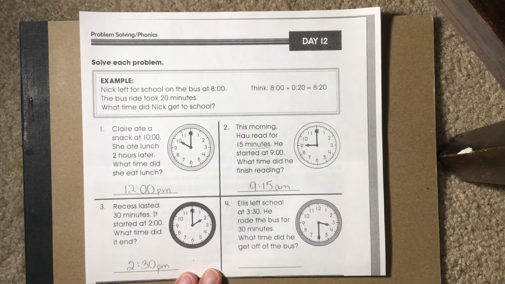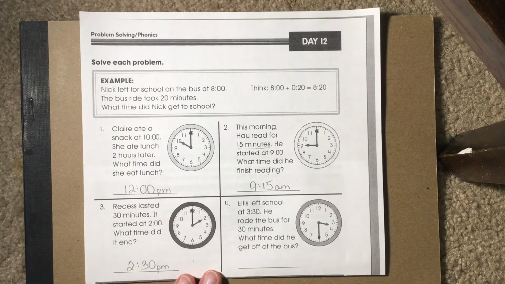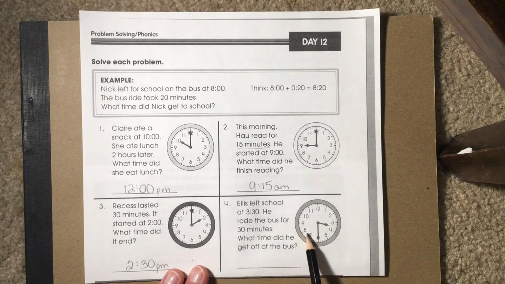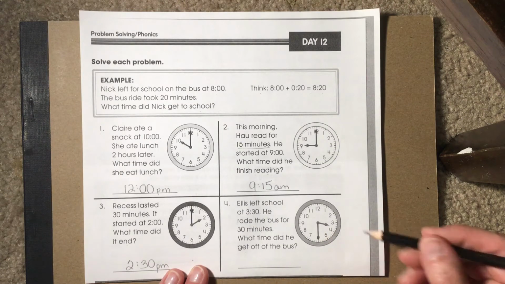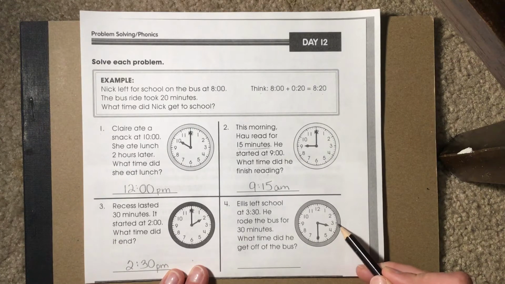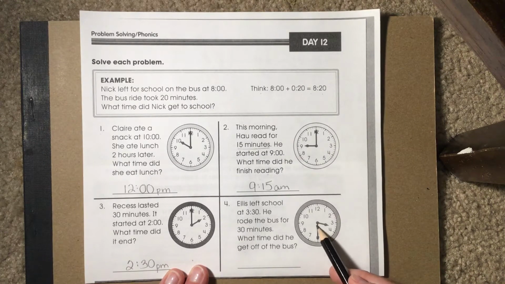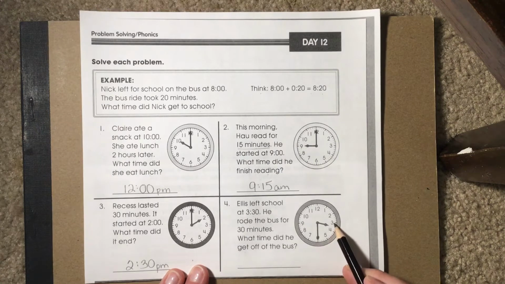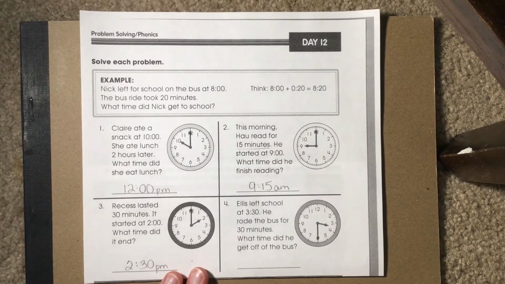Well, let's see. Ellis left school at 3:30, and here our clock says 3:30 with the hour hand between the 3 and 4, but it's not to the 4 yet, so it's still in the 3 o'clock hour. Minute hand is pointing to the 6, which means 30 minutes have passed, so it is 3:30.